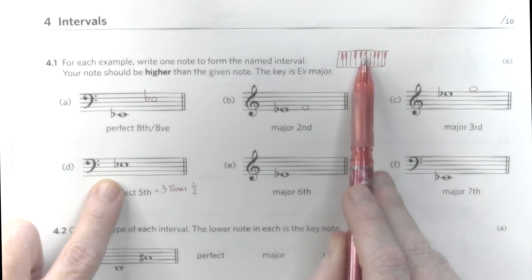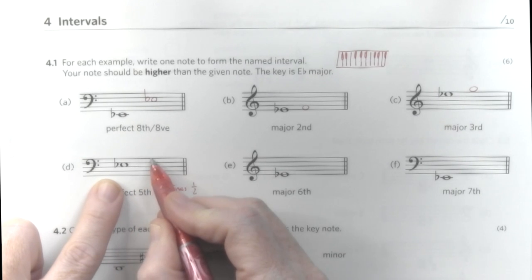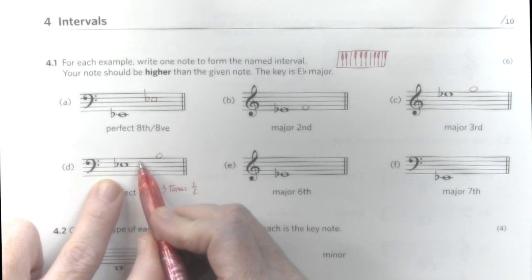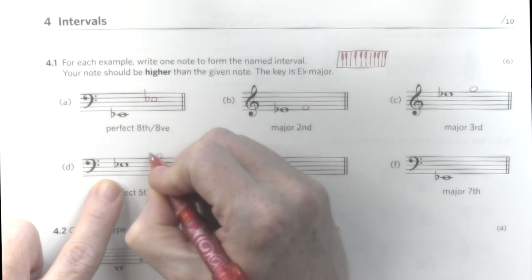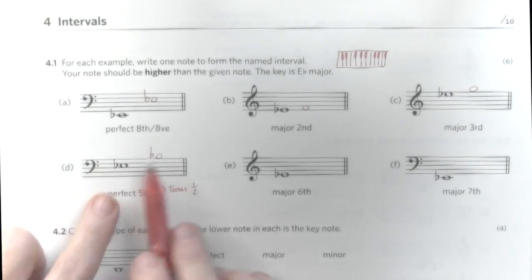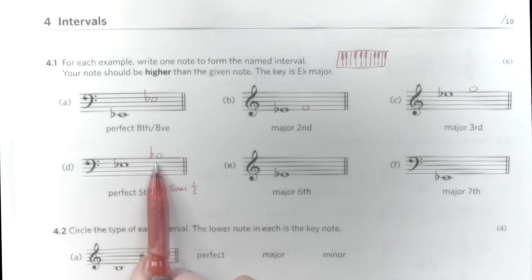What is this note? B flat. 1, 2, 3, 4, 5. B flat. There is a video on TikTok about this, so well, something similar. Go and watch it if you want. Search Theory Virtuoso 1. That's me on TikTok.